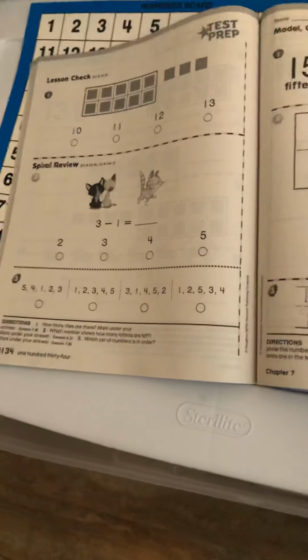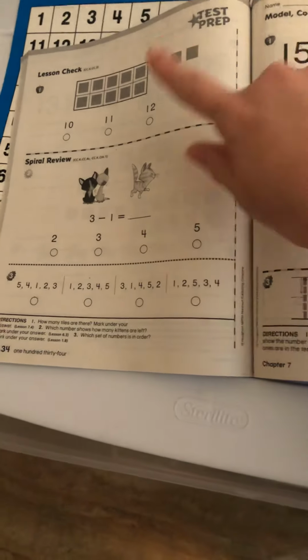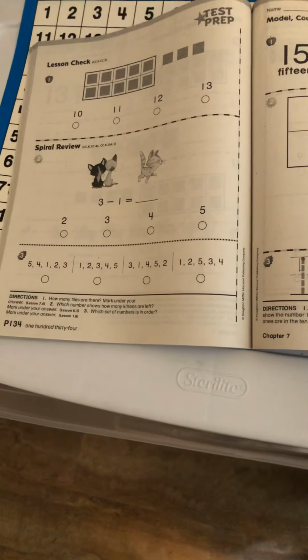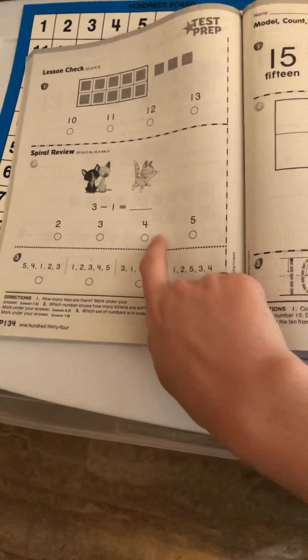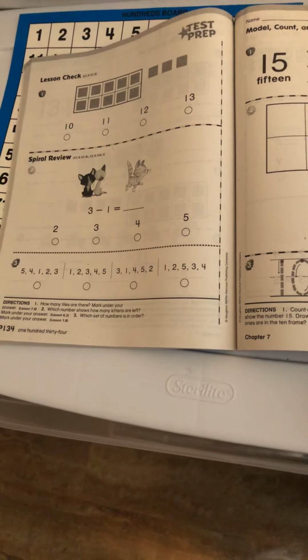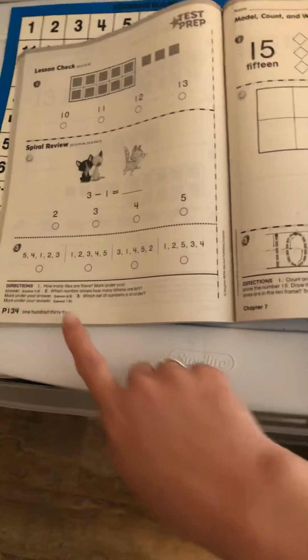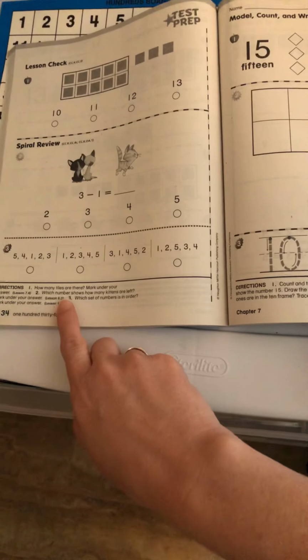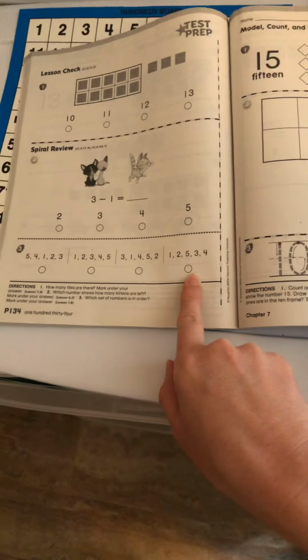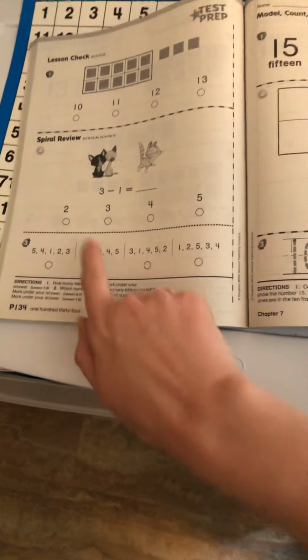And on that back, it's just a lesson check. So number 1, you just count how many squares there are and find the right answer. And number 2 is a subtraction problem. We're going to be working on subtracting probably next week. And then number 3, it says which set of numbers is in the right order. So you're going to find the set of numbers that's in the right order.